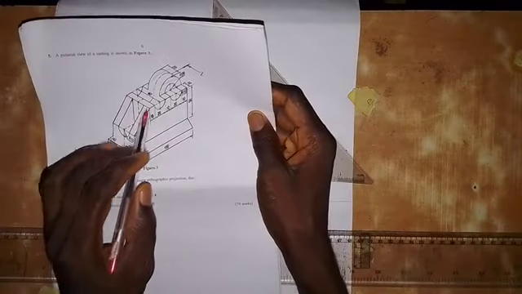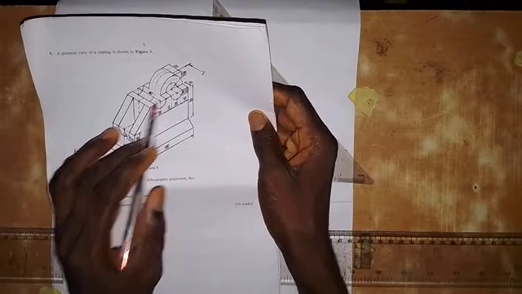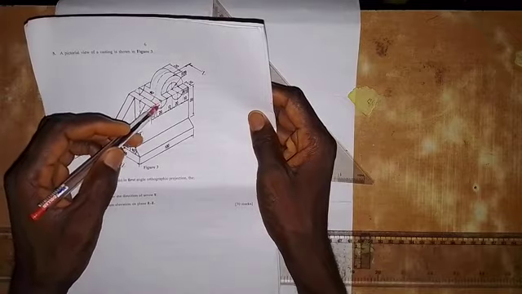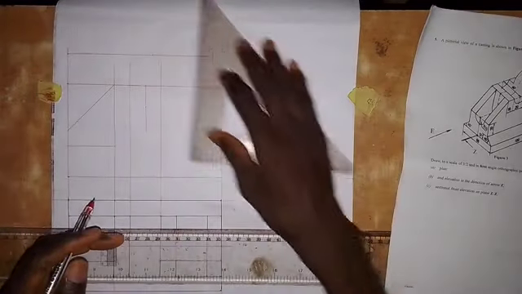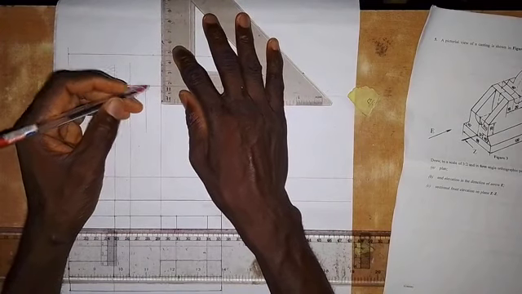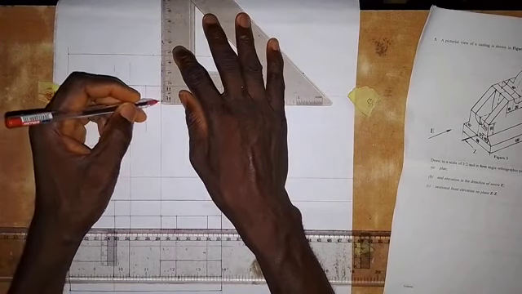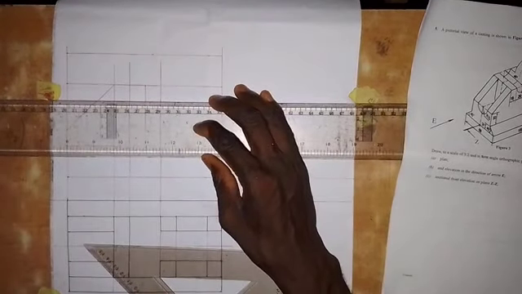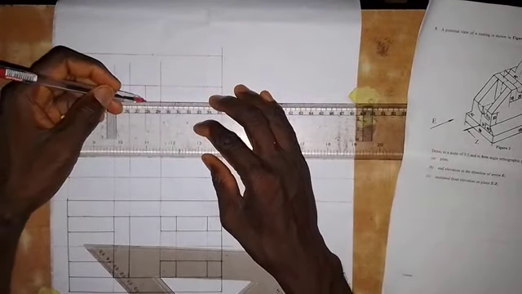The distance from here to here is 20. From here to here is 10, so that's 15. If I multiply 10 by 3/2, that's 15 millimeters. So here we have 15 millimeters. So just for me to get the midpoint of that, this is the midpoint.